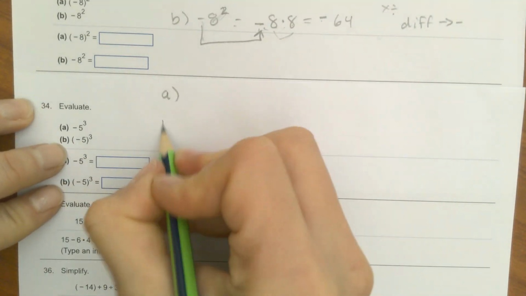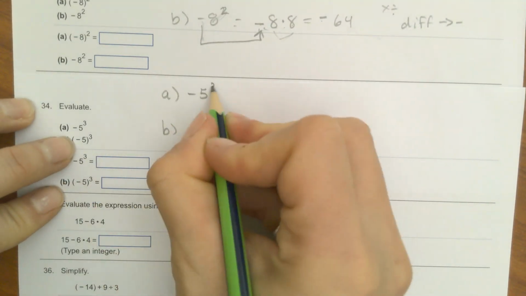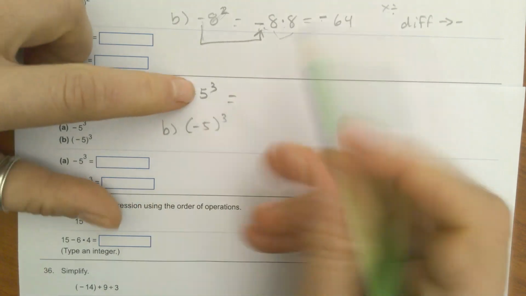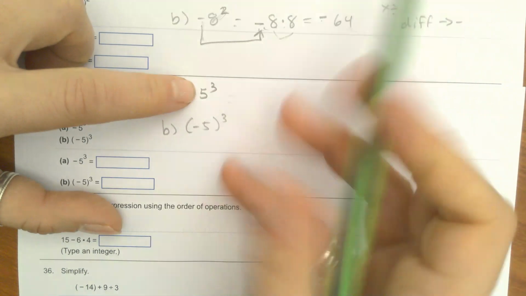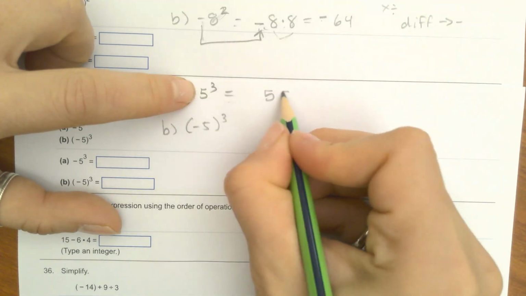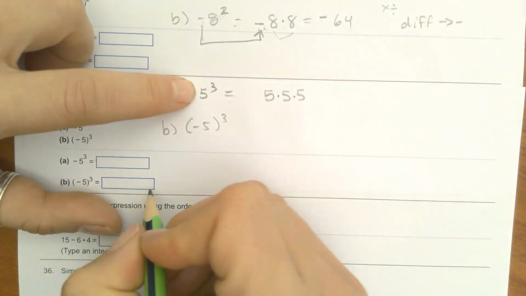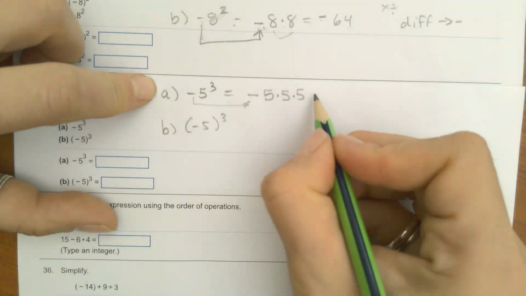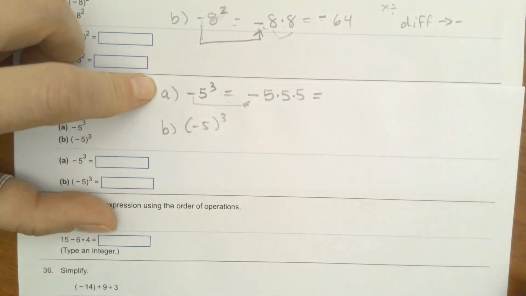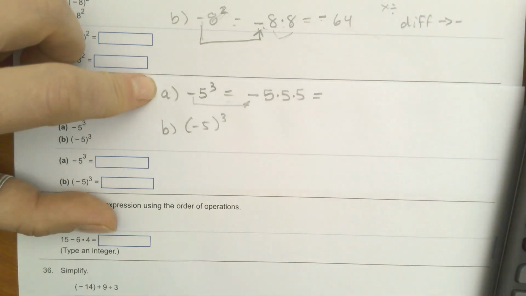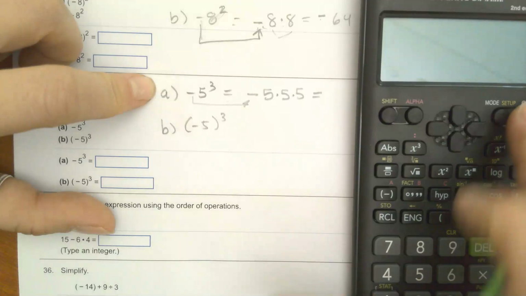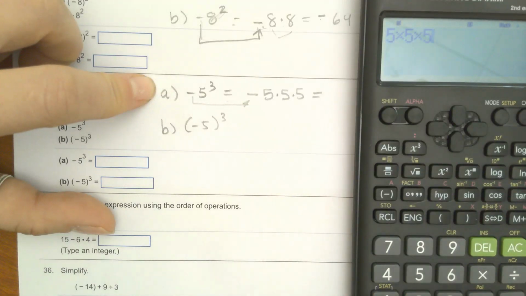So A, B, negative 5 to the 3. Okay, so this says, please write the 5 3 times. Okay, put multiplies there. And then please put that negative in the front. So 5 times 5 times 5. 125.